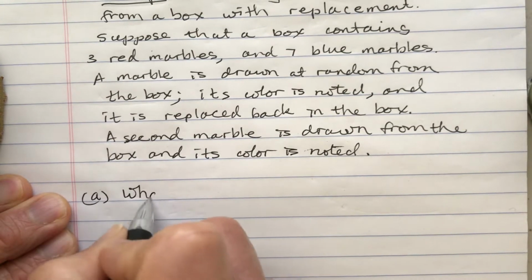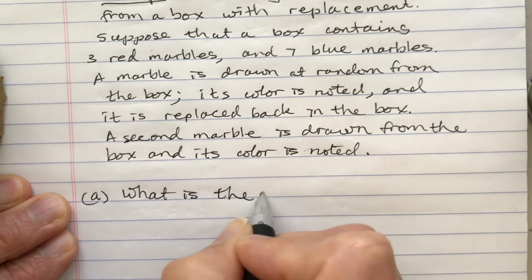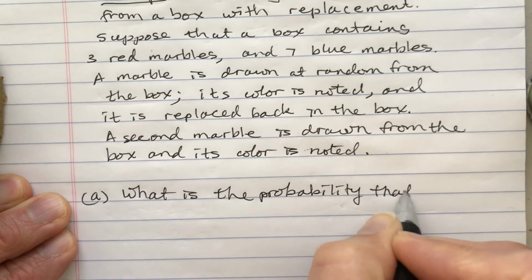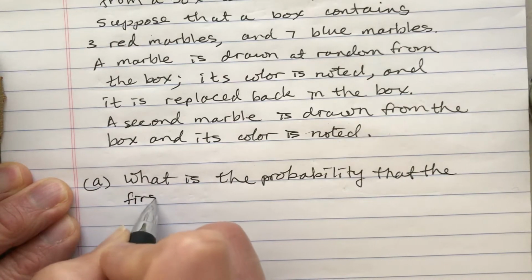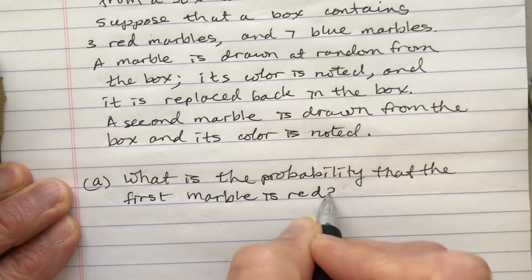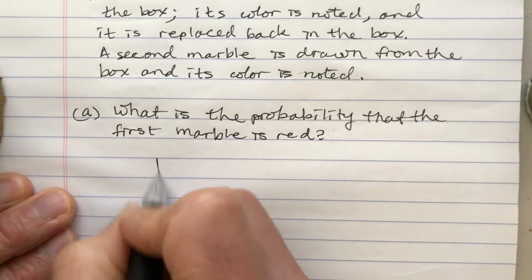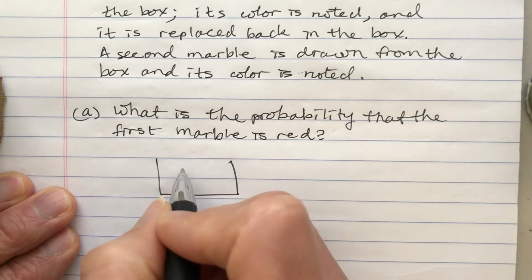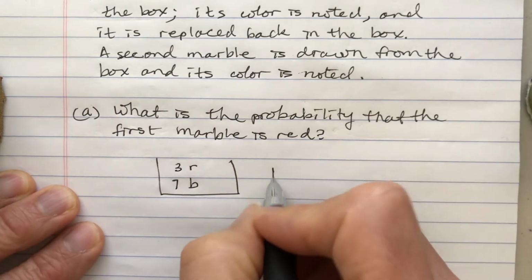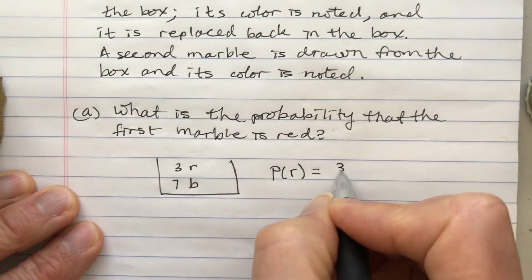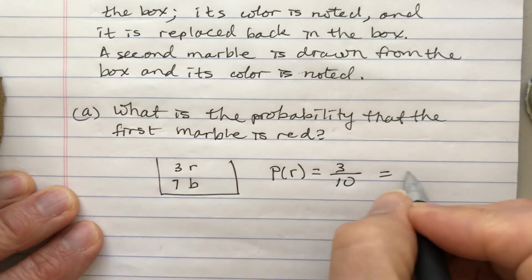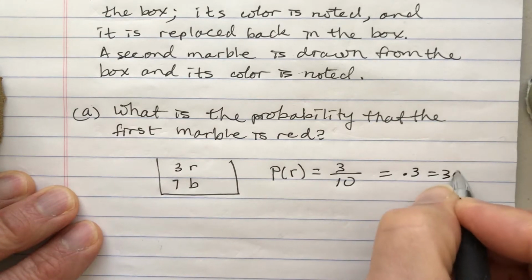A. What is the probability that the first marble is red? Okay, so what happens is you have this box, and in this box are 3 reds and 7 blues, which has a total of 10. So the probability of red is just the number of reds, which are 3, divided by the total marbles in the box, which is 10, and that makes 0.3, which is 30%.